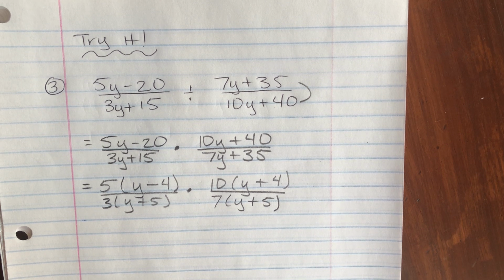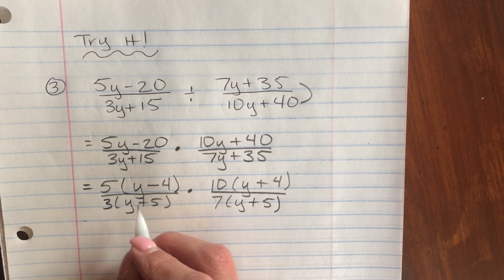Now, let's see. What can cancel out here? Well, I don't see anything that can cancel out. Interesting. All right, so let's find the domain.